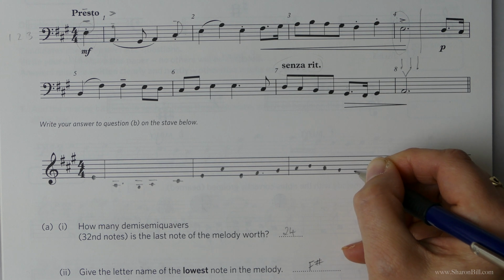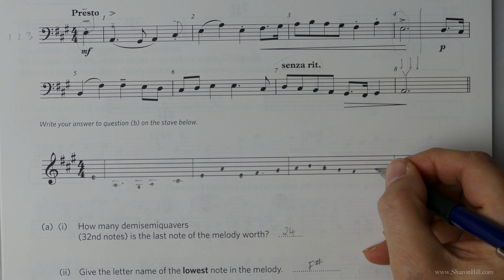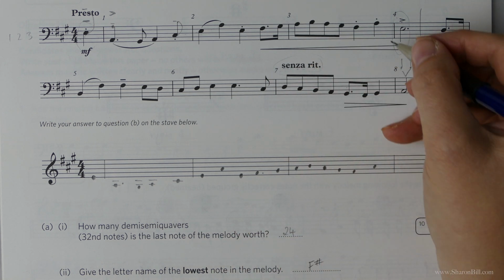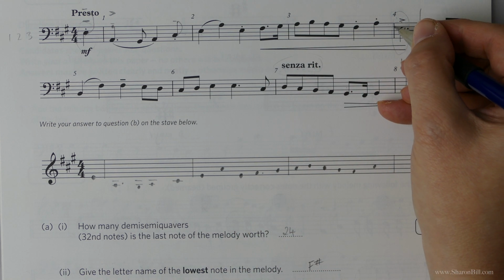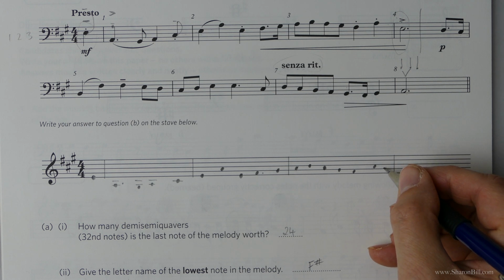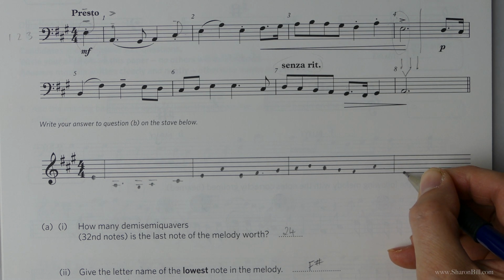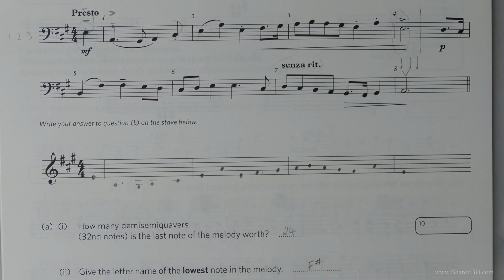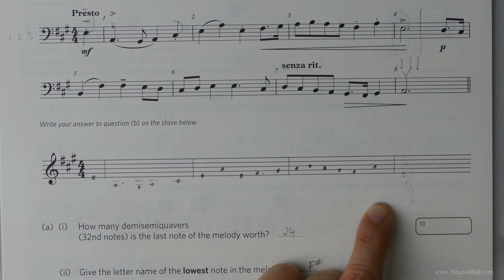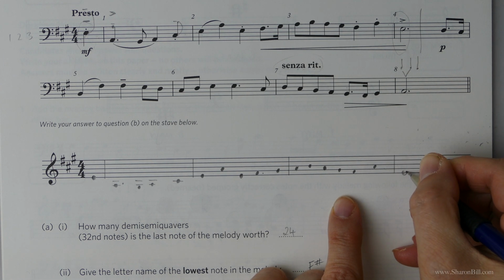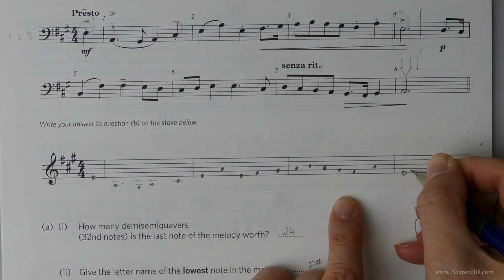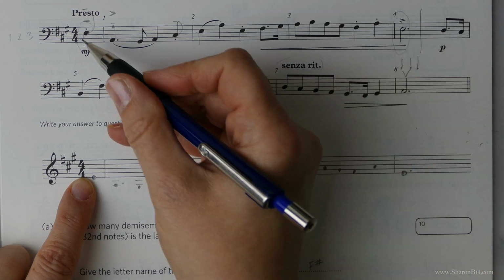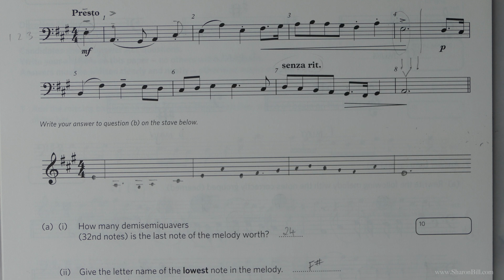Down a step. Down a step. Up a third. Back to where we were before. Now then, down 1, 2, 3, 4. 1, 2, 3, 4 takes us to the E where we actually began, and that shouldn't be coloured in. Getting carried away. That's a dotted minim, a dotted half note, and so we're right back where we started, and that's correct. And so that's all the hard thinking done.